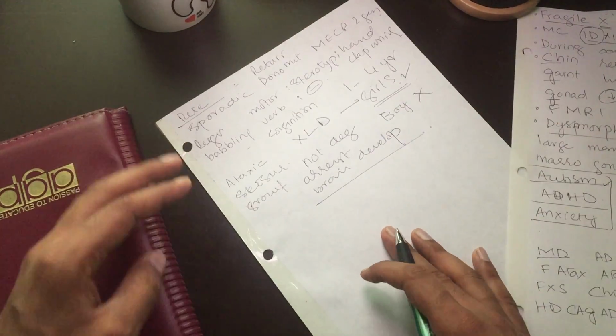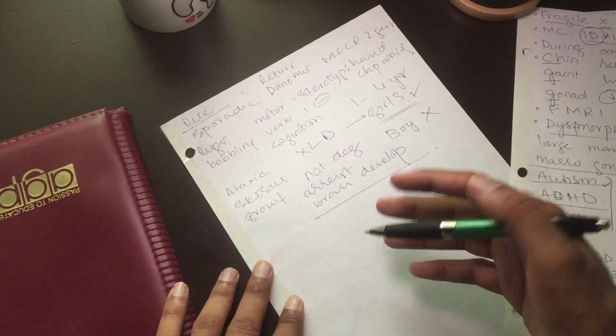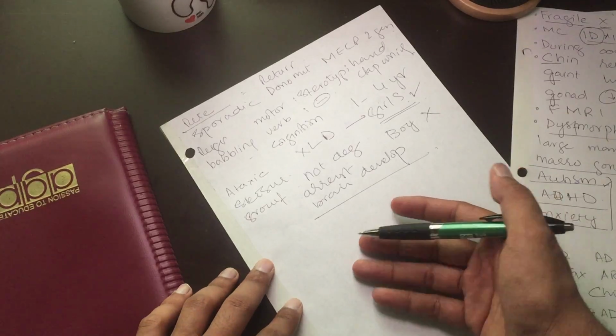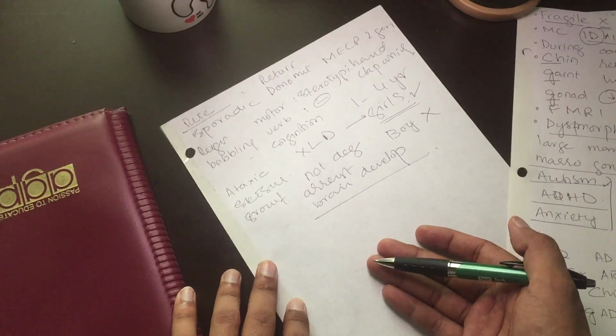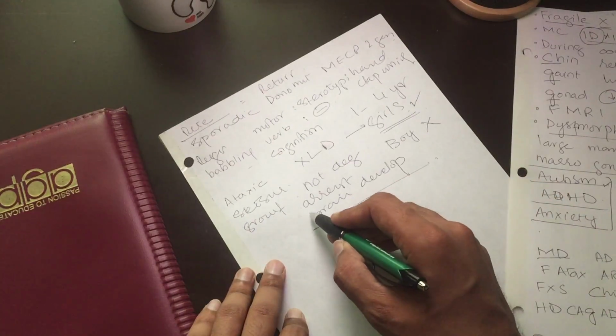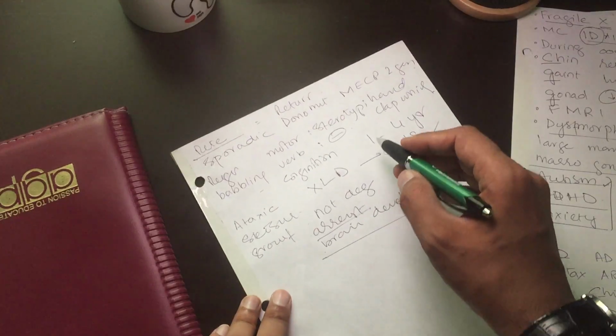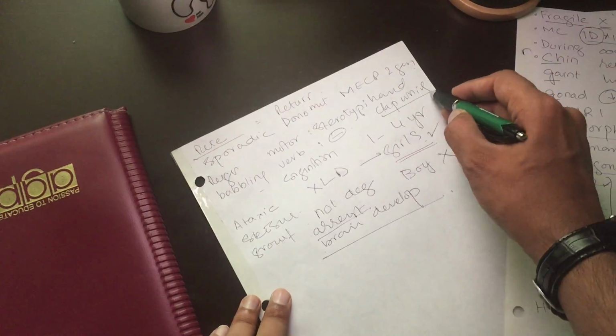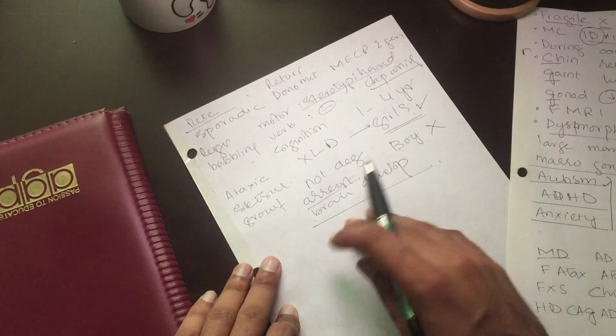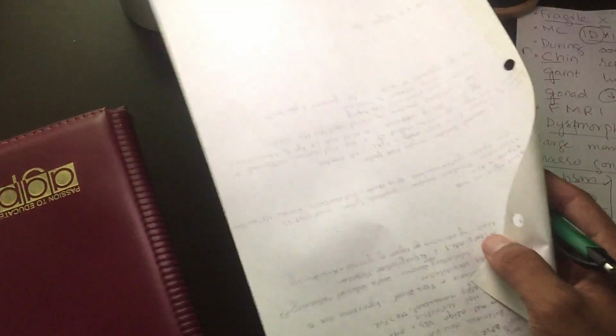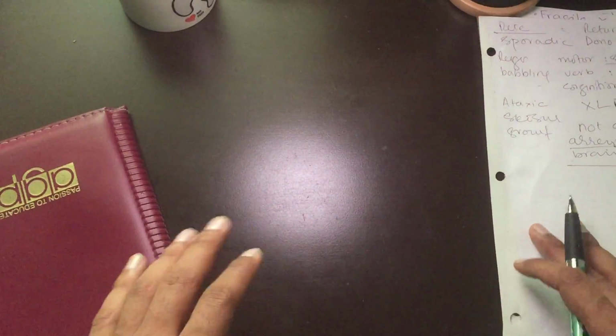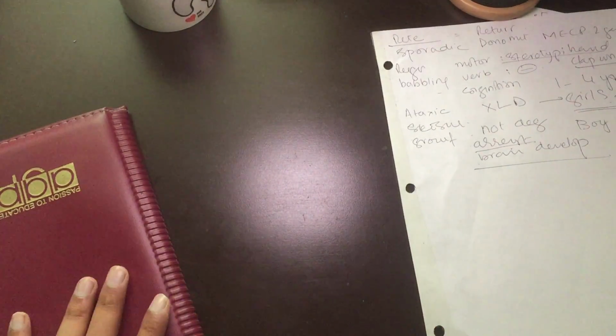So this is Rett syndrome, and I have seen two MCQs in the USMLE, in UWorld, about arrested brain growth and also the stereotypic hand clapping. So this is all about the clinical genetics portion of our genetics.